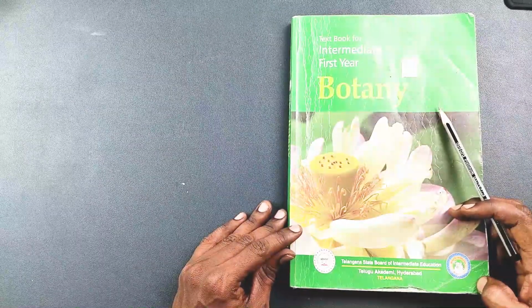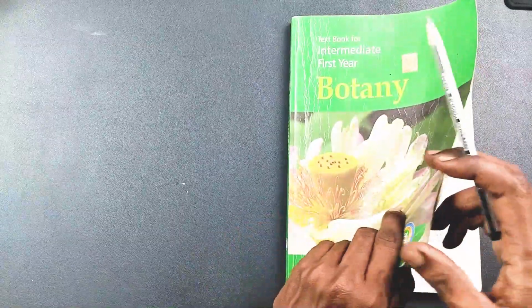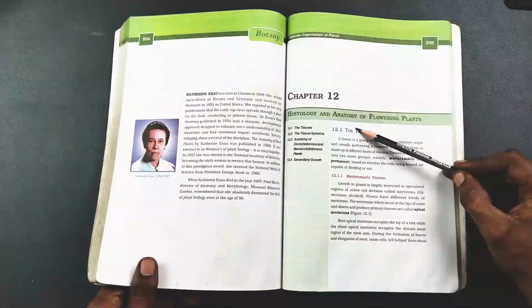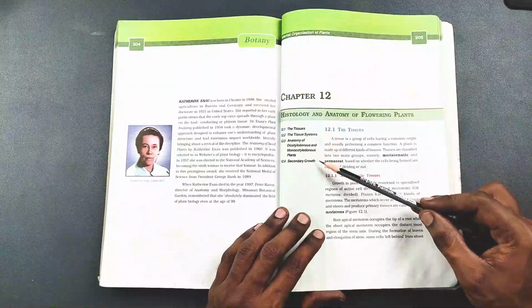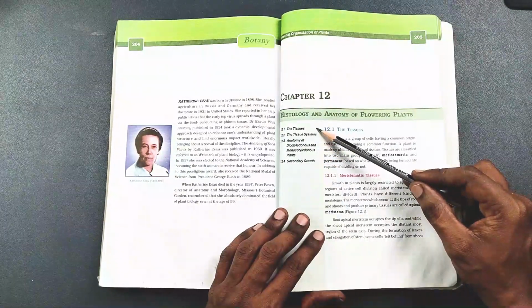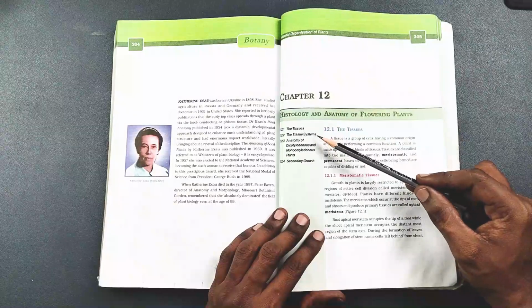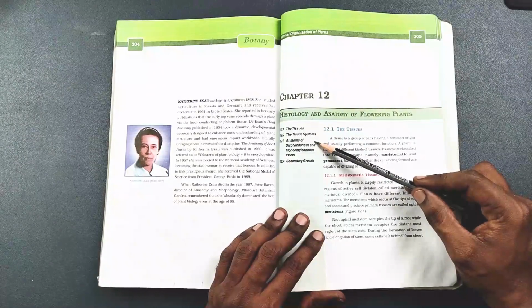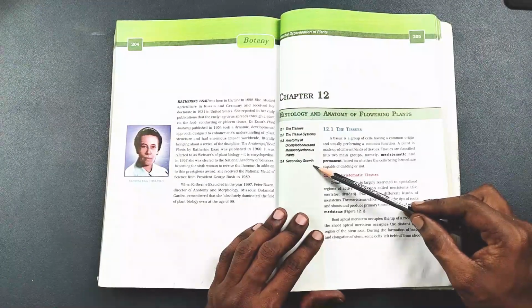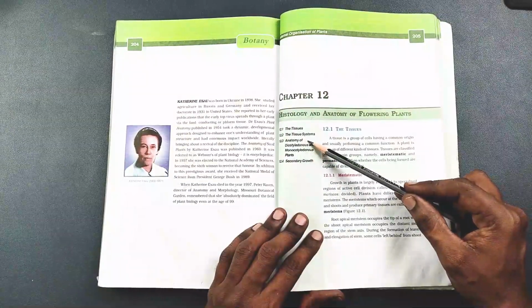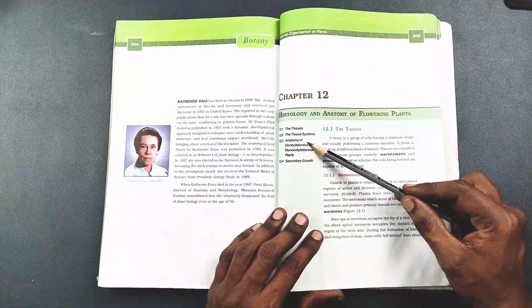Today we are going to discuss the intermediate first year botany. So in this, we are discussing the anatomy and histology of flowering plants. The topics here are, first, the tissue system, anatomy of dicotyledon and monocotyledon plants, and last, secondary growth. This is a very important one for the long answer.